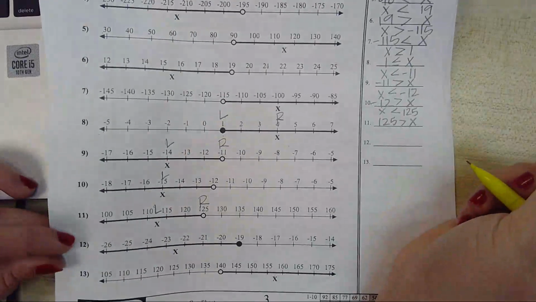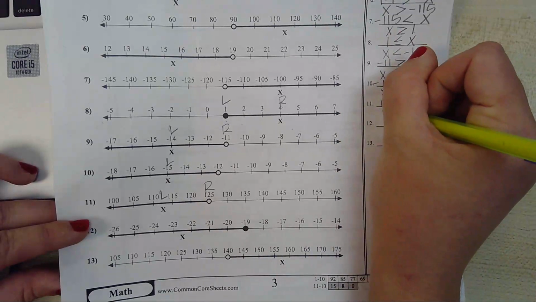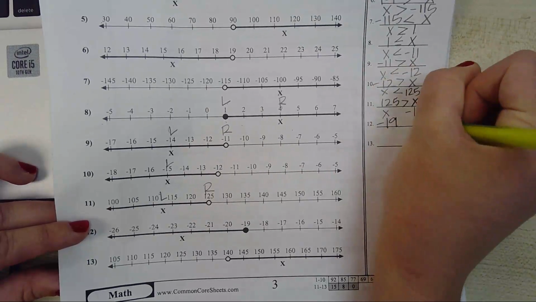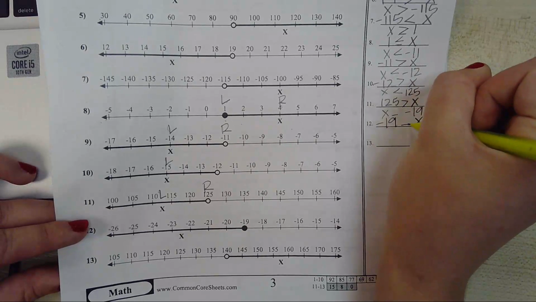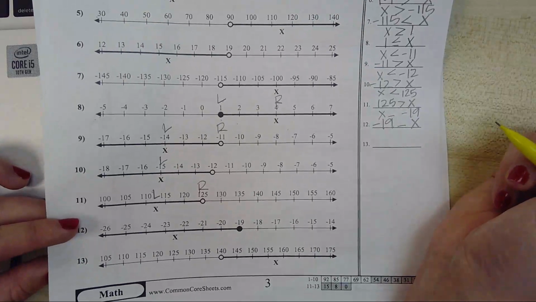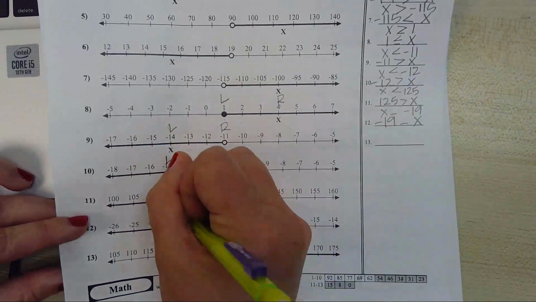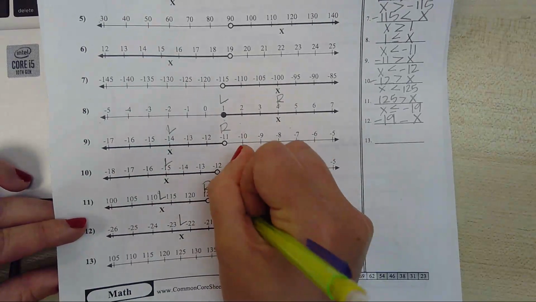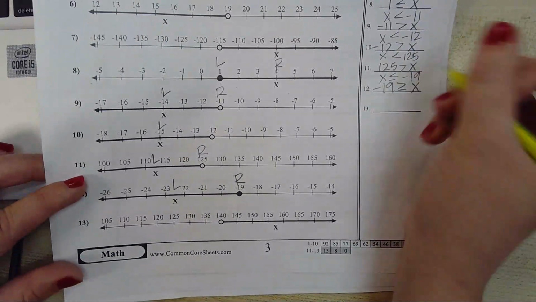And looking at 12, what's my numbers and my variable? Negative 19 and X. And then flip it around. Open or closed? Closed. So I need to go ahead and put that line underneath. That represents what? Equal to. Okay, so now X is going to the left of negative 19, and negative 19 is going to the right.